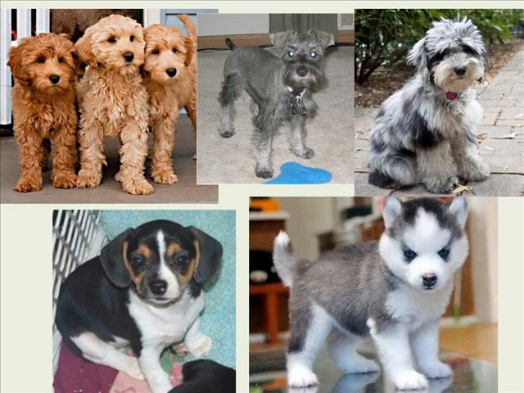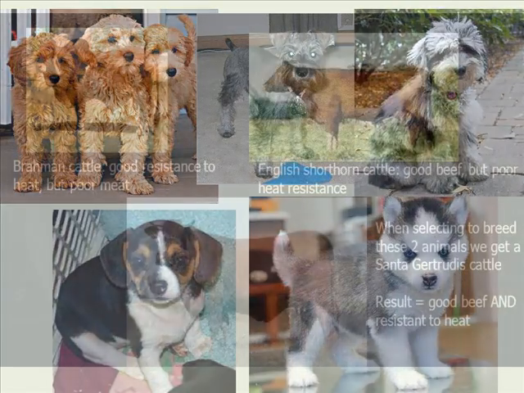And the same thing with the Pomsky. Even though this picture, he's cute when he is little, it could go the other way, and it could have more Pomeranian characteristics with the size of a Siberian Husky. And the problem with that is, if you're looking for a small dog because of where you live, if this dog does get big like a Husky, it might be too big for the space you're living in.